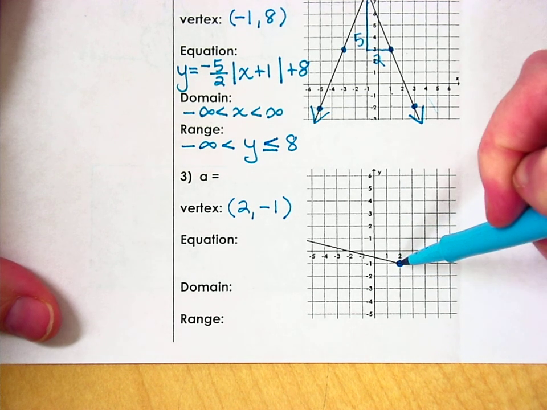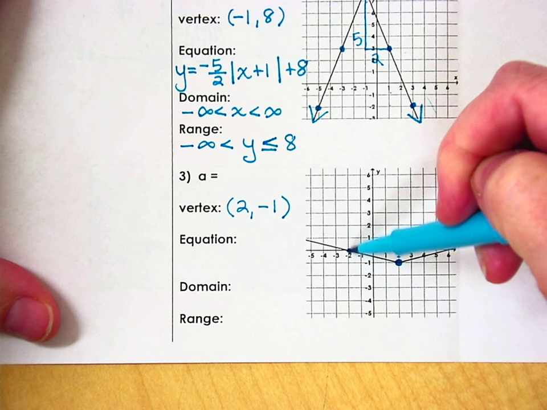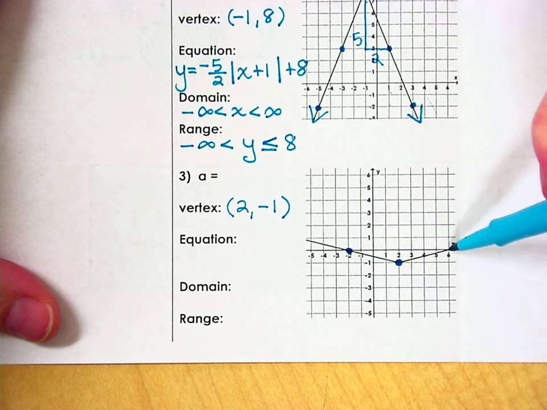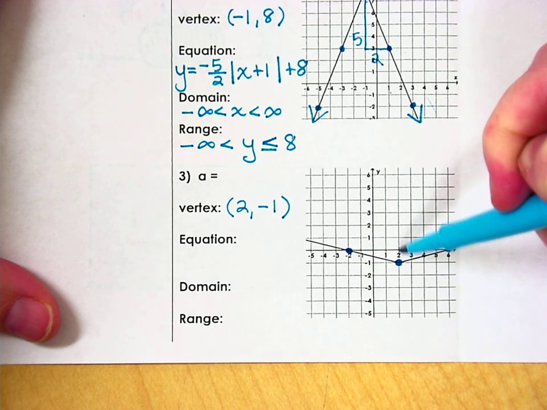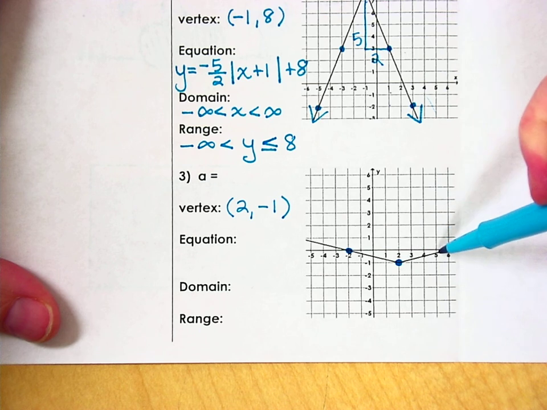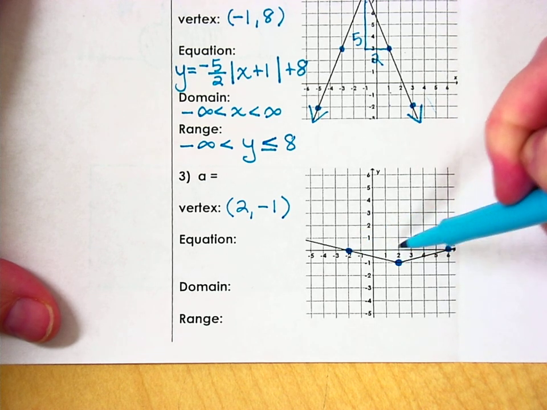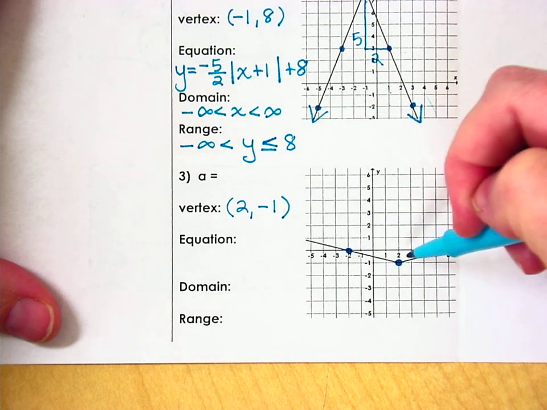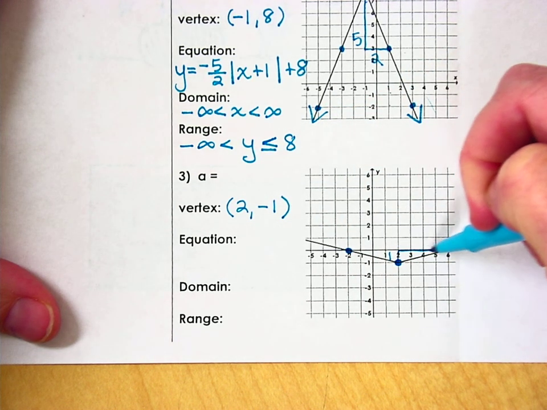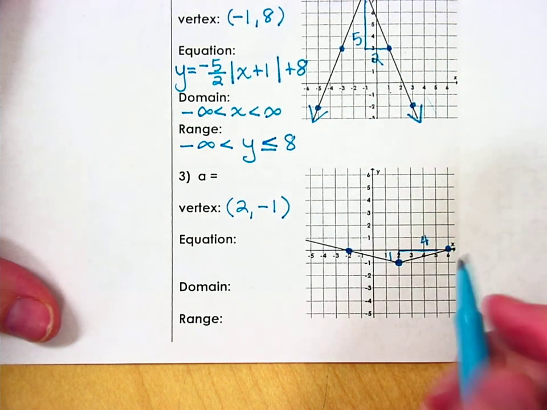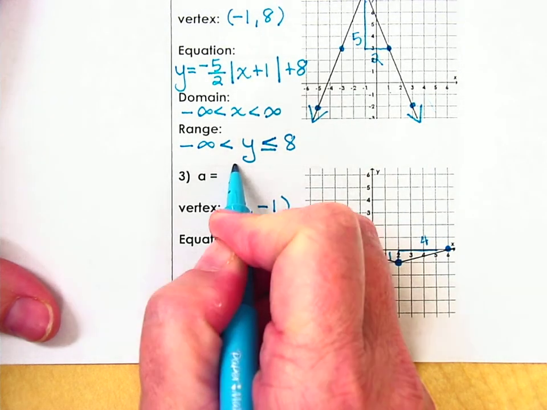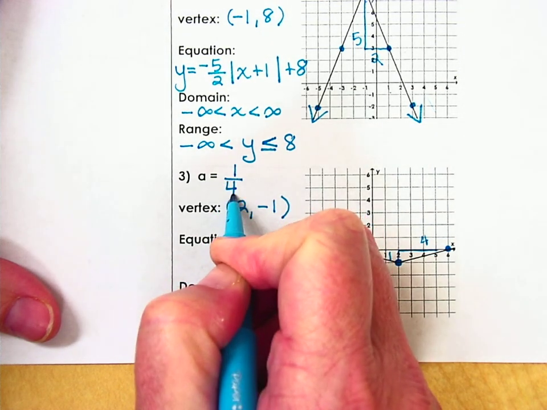So we're just looking for a repeated pattern here. Looks like an integer. And it may look like there too. So rise over run. 1, 2, 3, 4. So that looks about even. So it looks like it's rising 1 and running 4. And it's opening up, so it is going to be a +1/4.